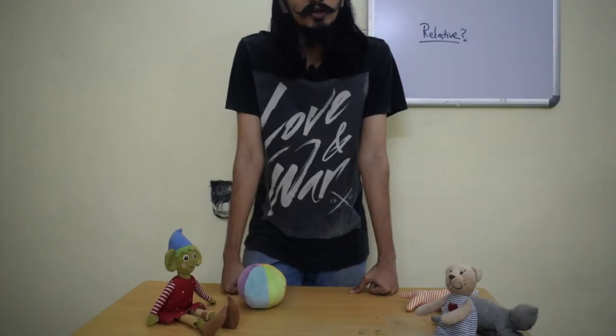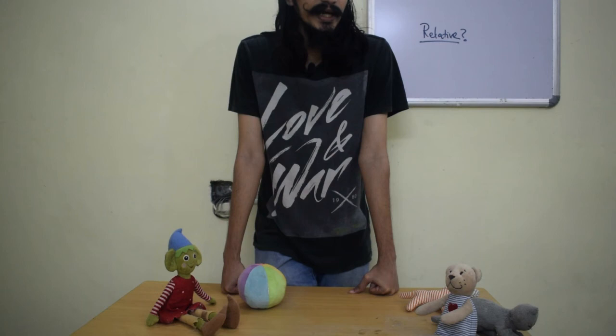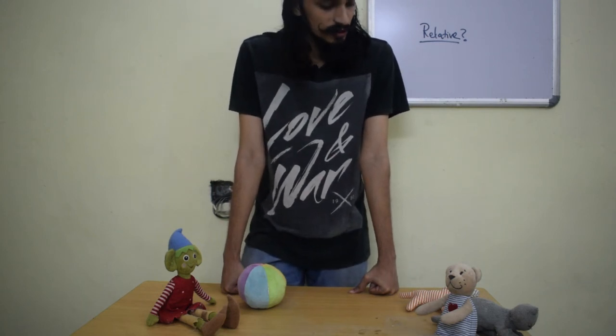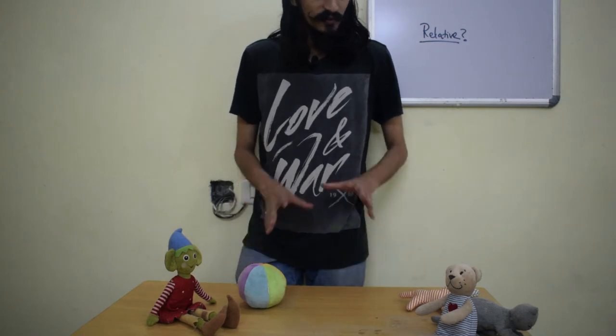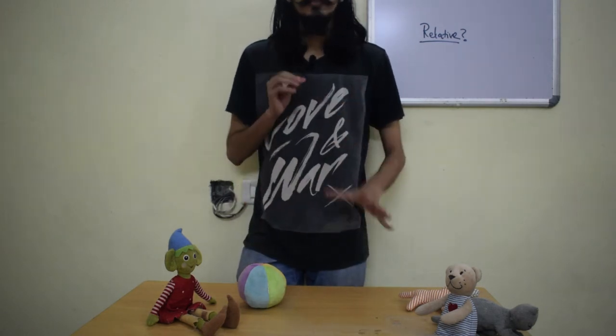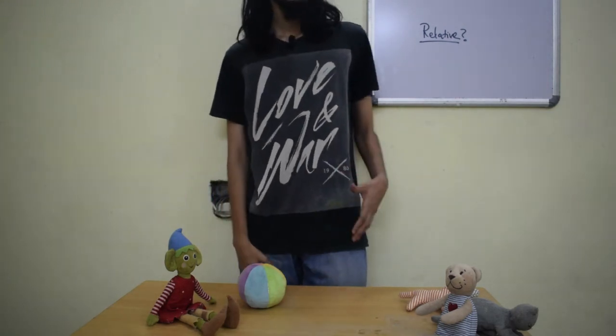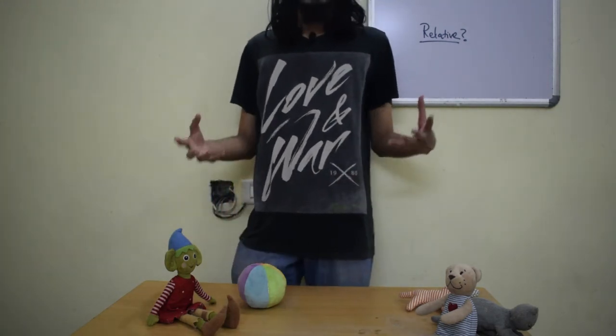So in this chapter we are going to talk about movement and everything related to movement. These are a couple of examples for understanding what relative means. Another simple example would be day and night. There are many examples of relative.